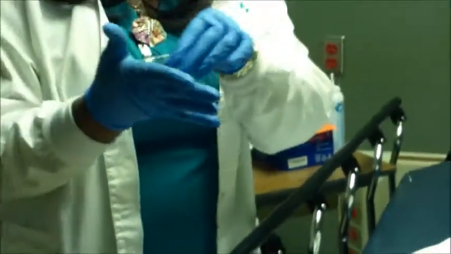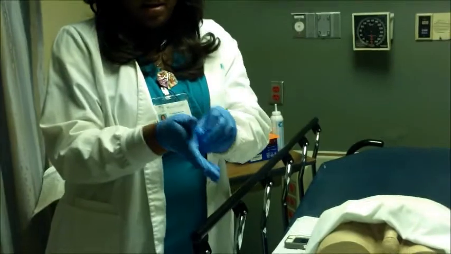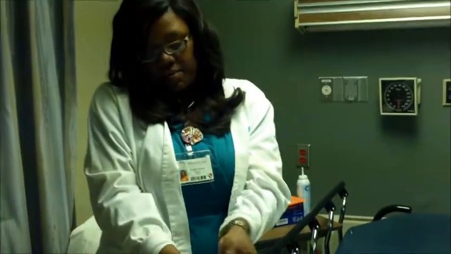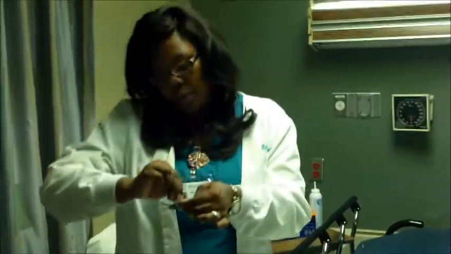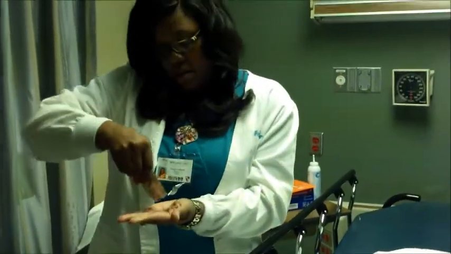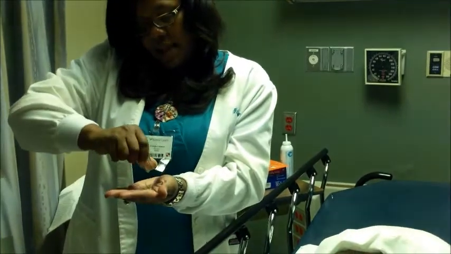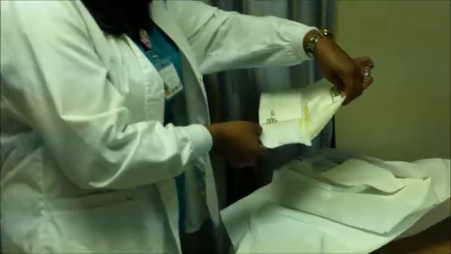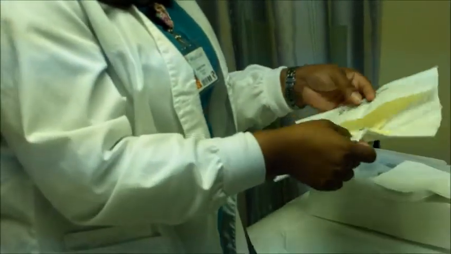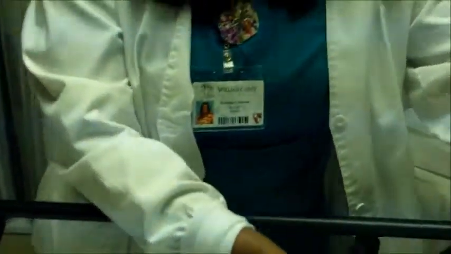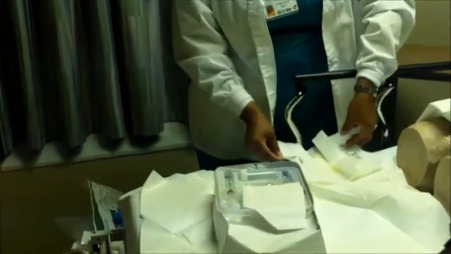Okay. Now, my hands are considered dirty, so I'm going to make sure I remove my gloves like that. Now, I have some antiseptic gel hand sanitizer. I want to open it and sanitize my hands prior to putting on my sterile gloves. I have my gloves, and I don my sterile gloves.